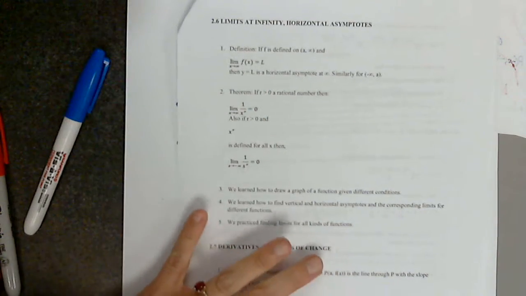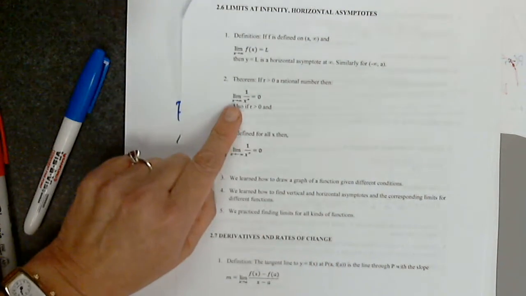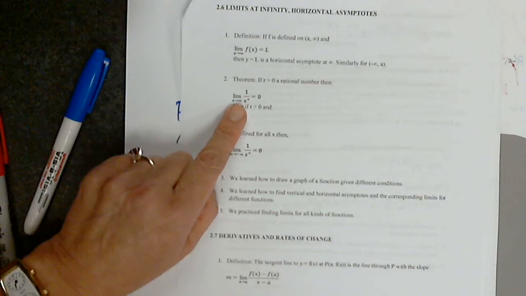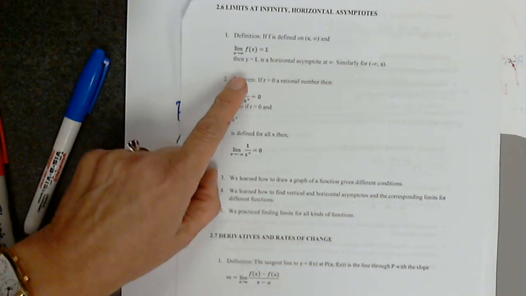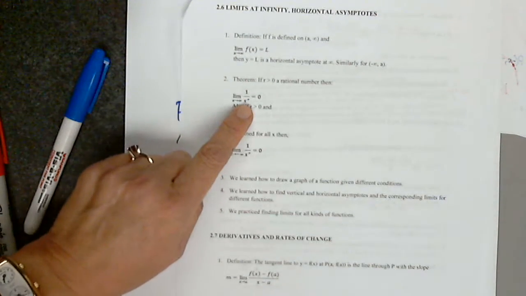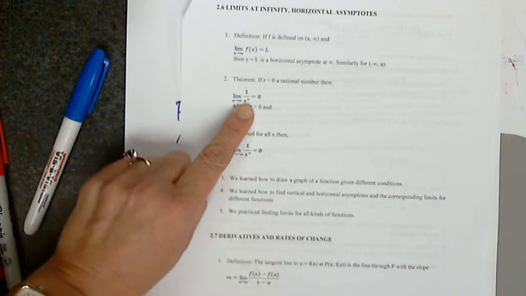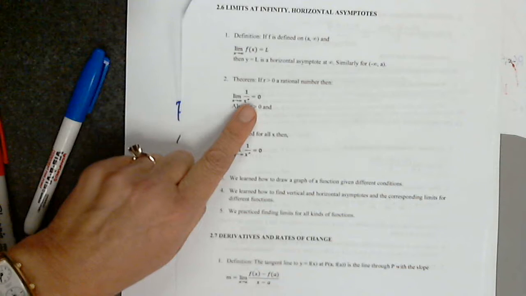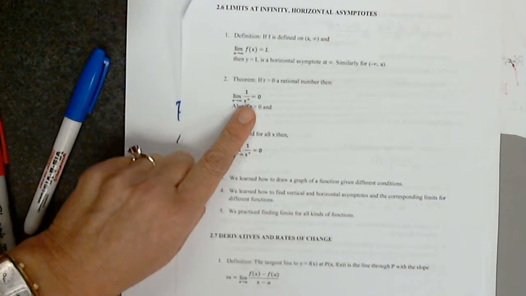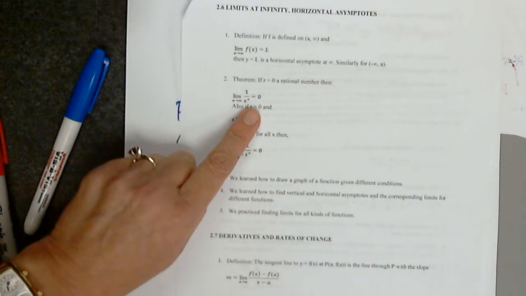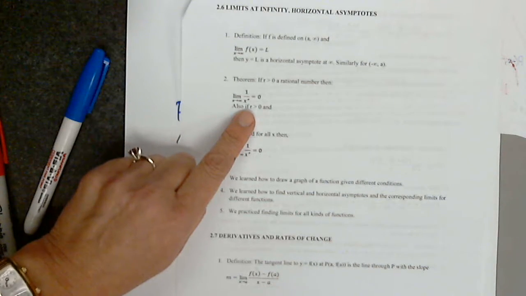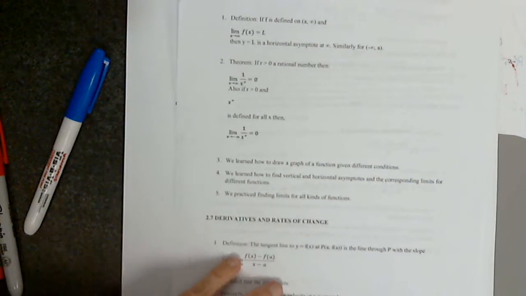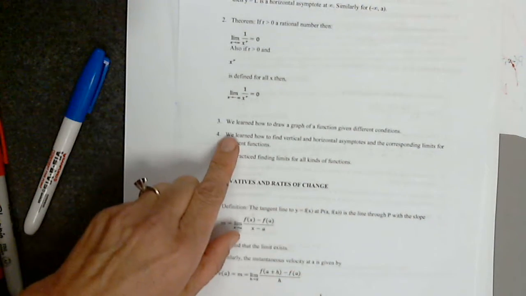Okay, very good. Now, what if we determine the limit as x approaches infinity, for example, of 1 over x squared? So the limit as x approaches infinity or negative infinity of 1 over x squared. What is that going to equal? Right, so it will be 0, and in this case, the horizontal asymptote will be y equals 0. Very good.